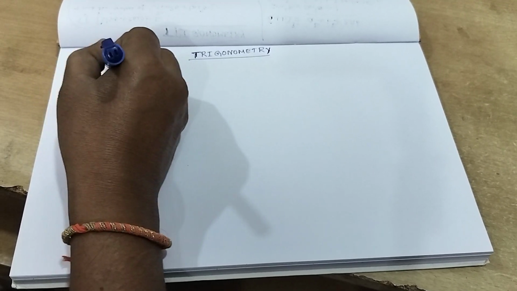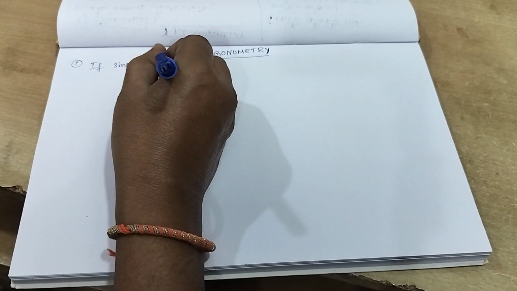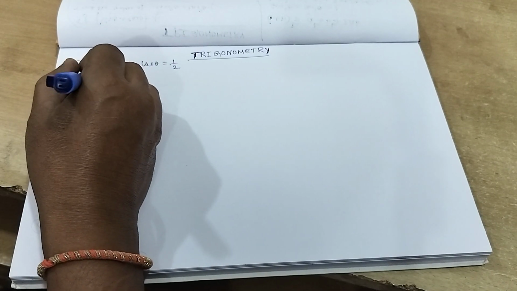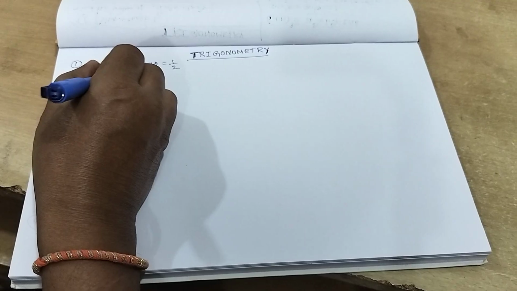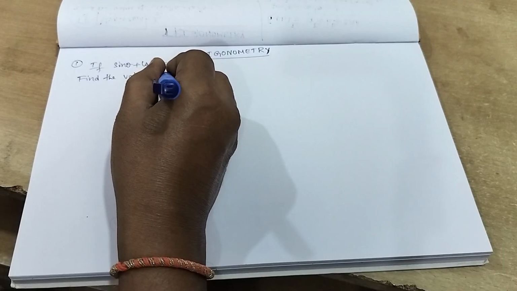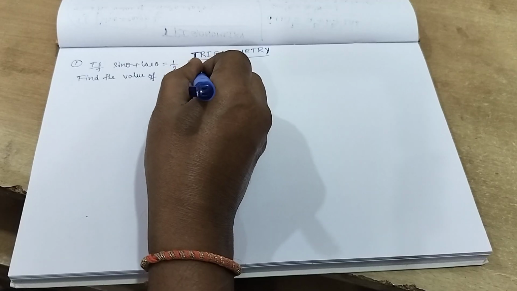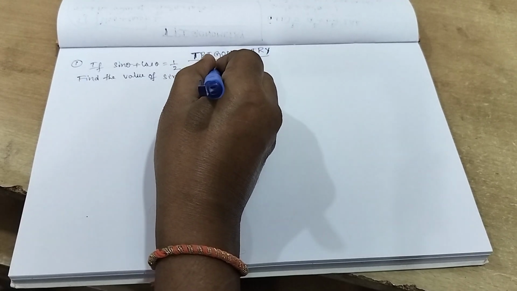If sine theta plus cos theta is equal to 1 over 2, find the value of sine cube theta plus cos cube theta. So if sine theta plus cos theta is equal to half, find the value of sine cube theta plus cos cube theta.